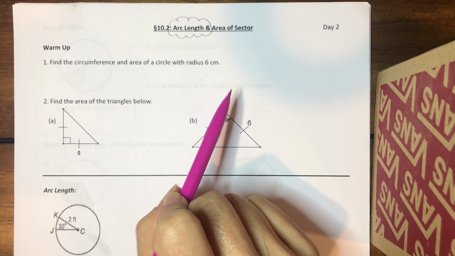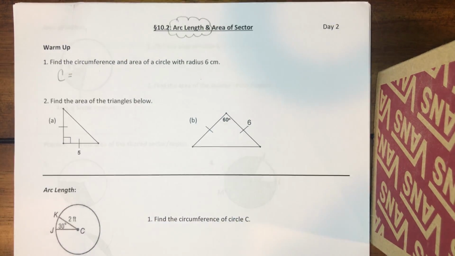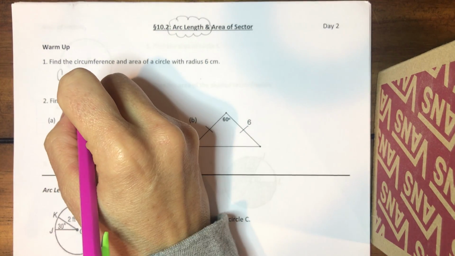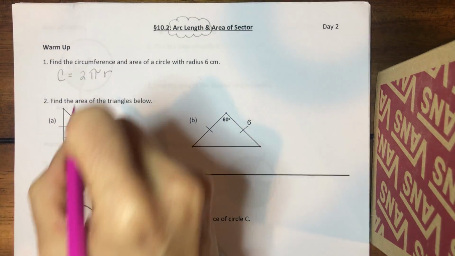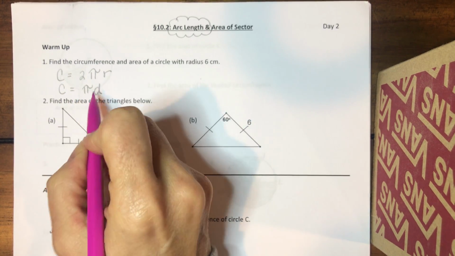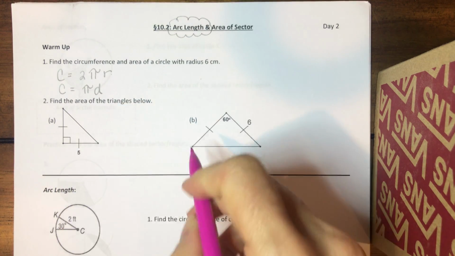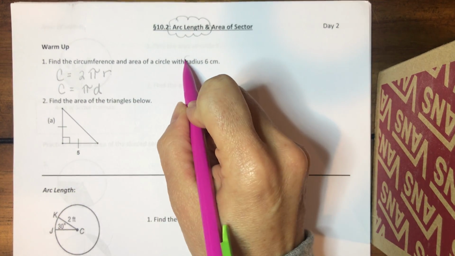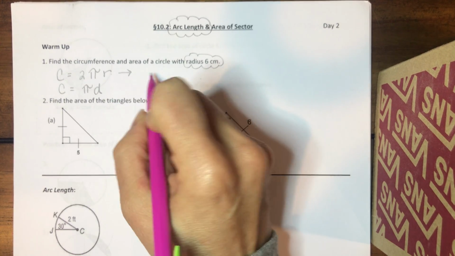So we remember from the past couple of lessons that circumference has two formulas. It could be either 2 times pi times the radius, or circumference is pi times the diameter. Remember, 2 times the radius is the diameter. So let's find the circumference first. Well, the radius is 6 centimeters. So let's use this formula here.